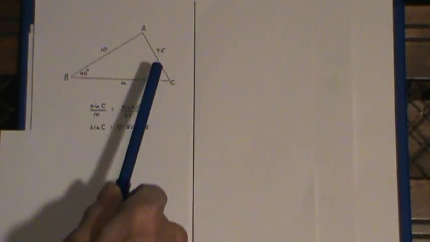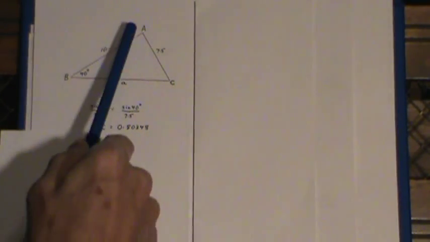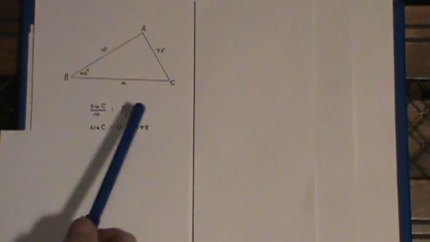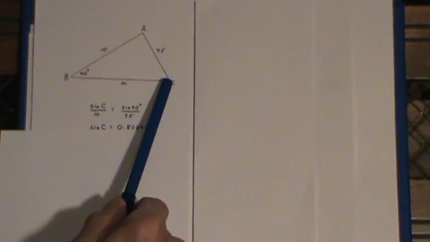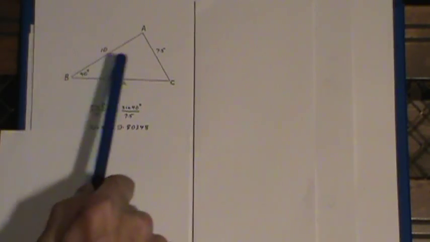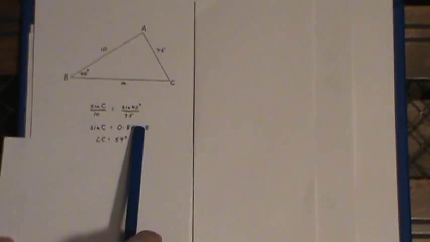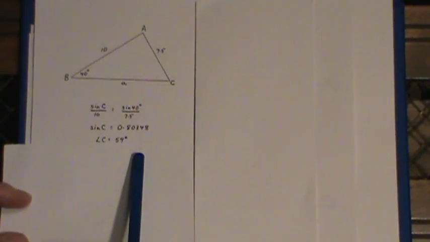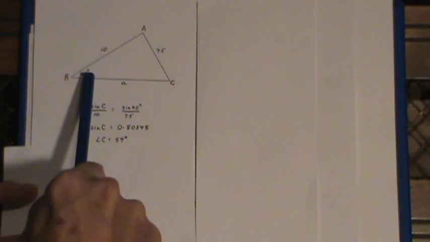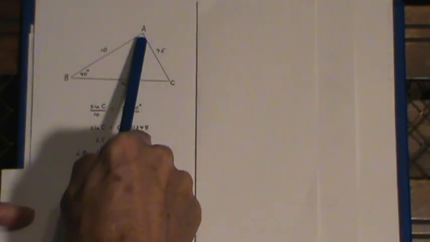Now, I've taken an example here where I've got a side across from the angle. It's long enough to reach, so I set up the sine law. Sine C over 10 equals sine 40 over 7.5. Very straightforward. You can solve for angle C. Once you've got angle C, you can subtract angle C and angle B from 180, and that'll give you angle A. And then we can go forward and solve for little a. It's a straightforward use of the sine law.